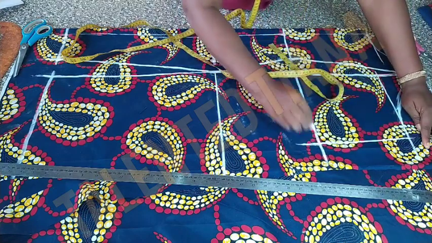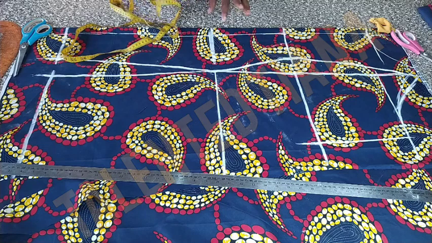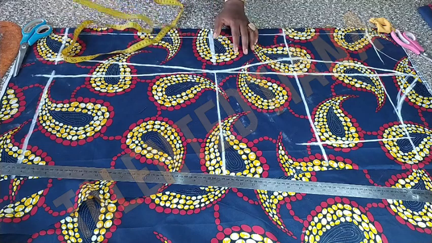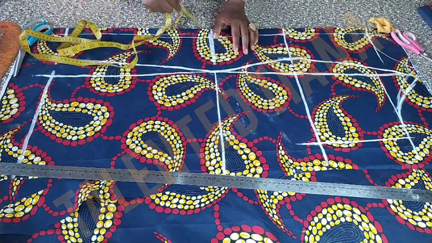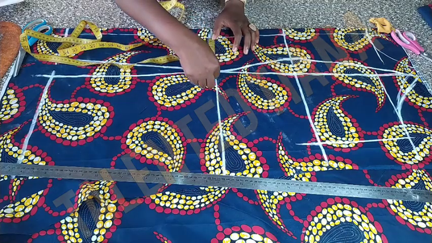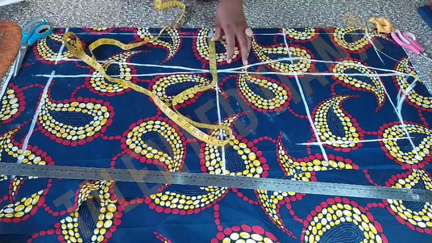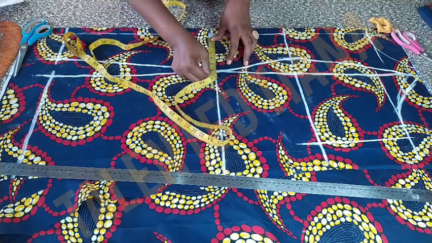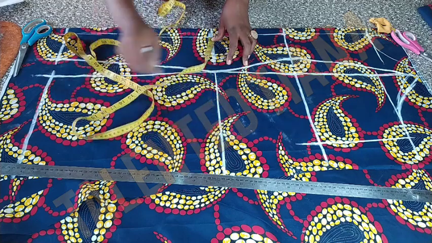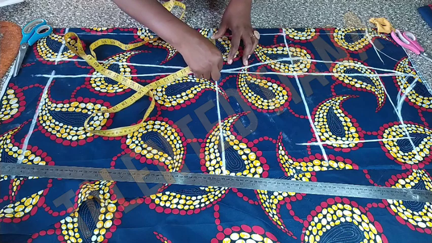You can use your straight ruler to join. Then the hip is 51.5. When I divide and approximate, it will give me 13. So place my tape. There is no need for taking and joining, because everything is equal, because the line joins here, so no need of taking the 6 and joining again.